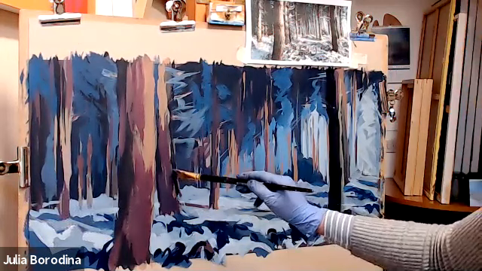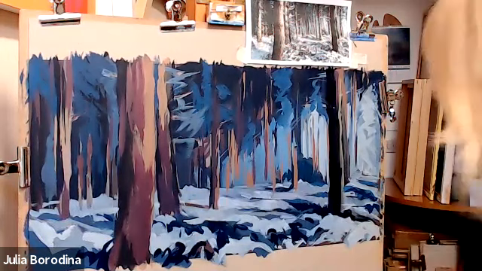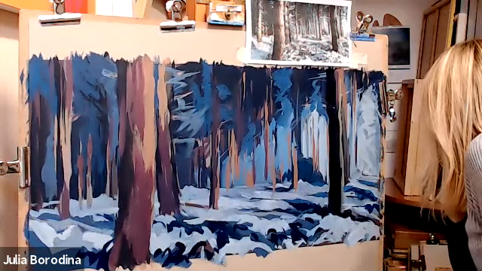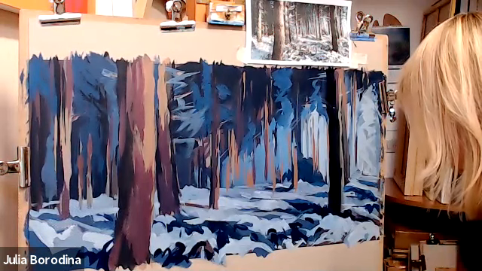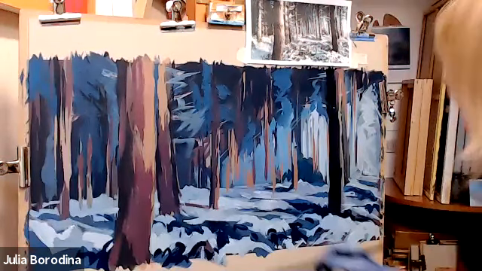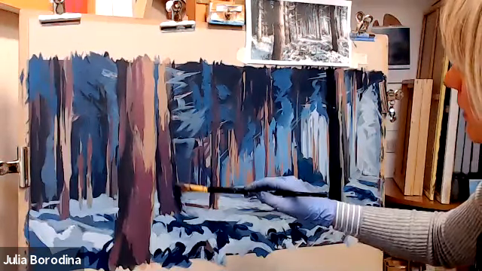The silhouette of the tree could be returned back with some of this black or very dark tone.